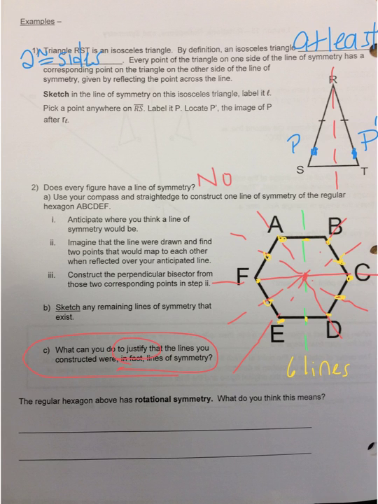How would we justify that the line we constructed, or any lines that we constructed, are in fact lines of symmetry? So think about what that means. If, for instance, this green line I constructed is a line of symmetry, wouldn't that mean that A reflects onto B, and F reflects onto C, and E reflects onto D?